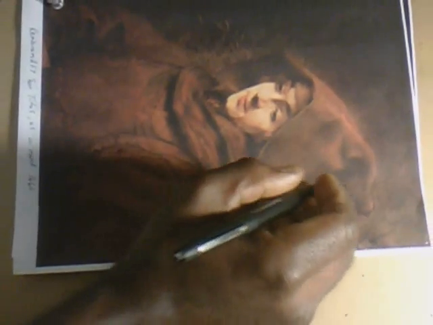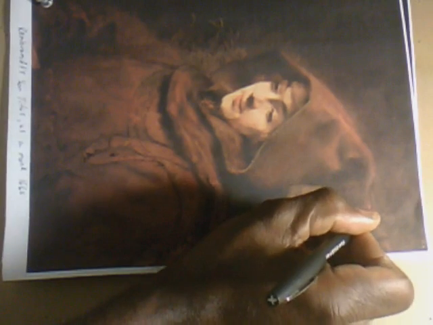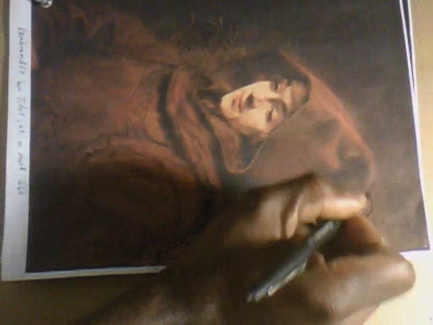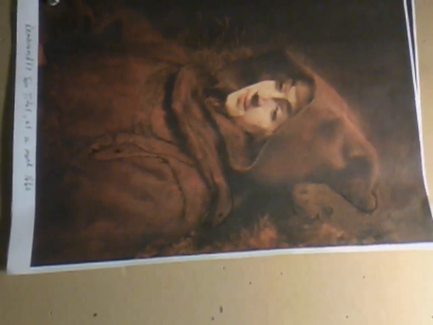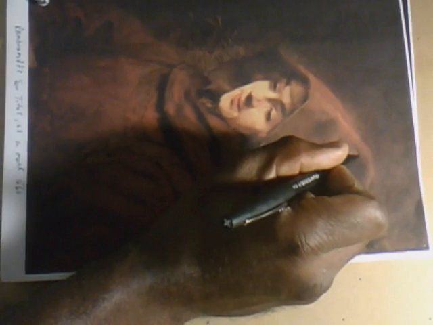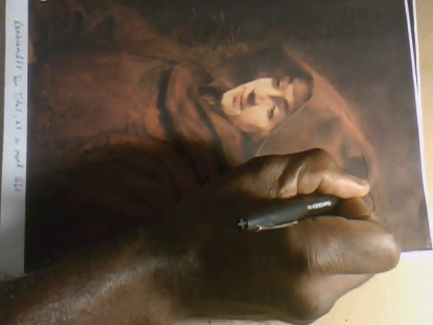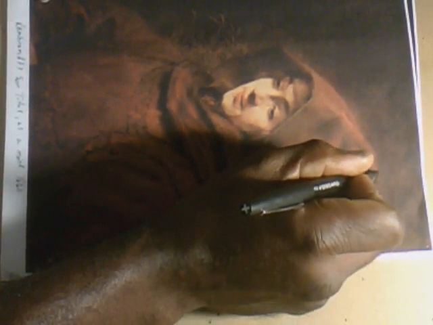Alright, now, here's her chin. I want to get this wraparound nose right for you, because it comes around similarly like this. Let me make sure I do this right, because I'm drawing backwards here. Let me see, make sure that I'm getting this right.